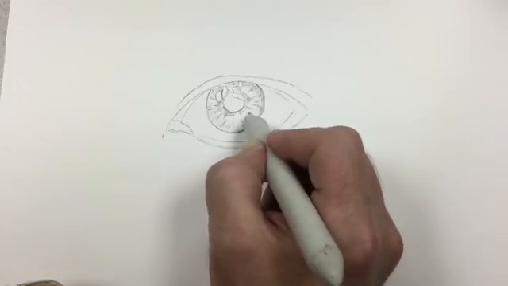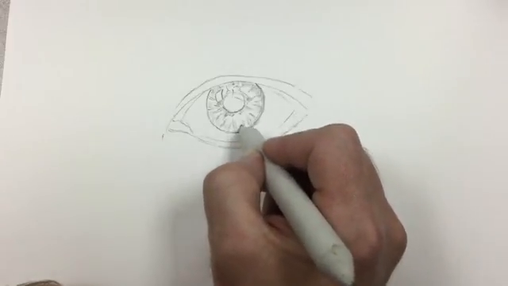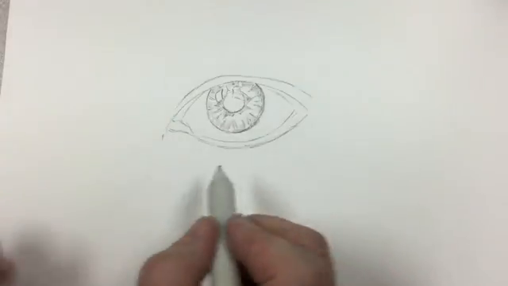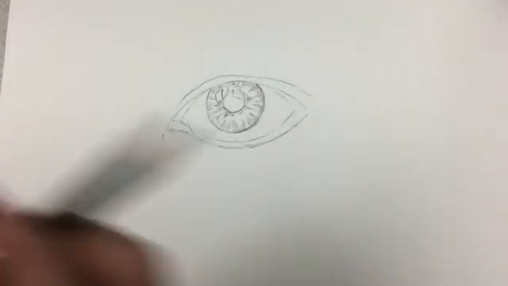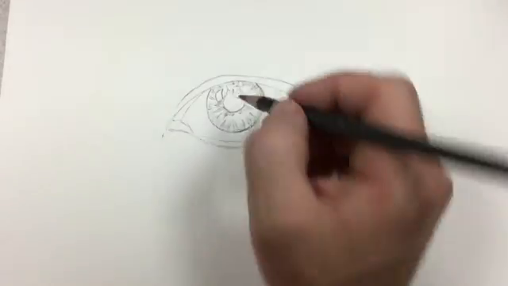Too many young artists expect to create an image and have it just perfect right away. It takes time and it takes layers. It's like when you paint something, you have to put layers and layers of paint on there.